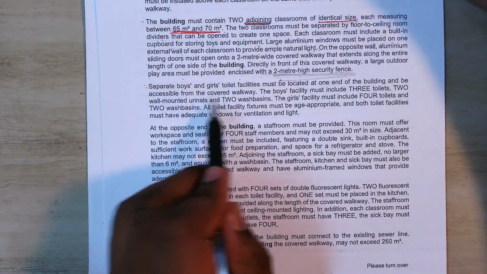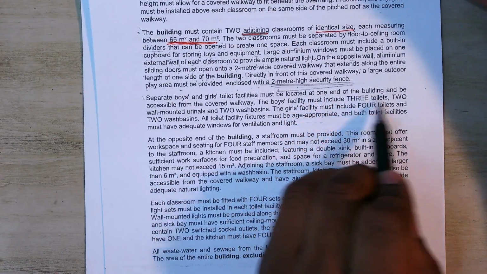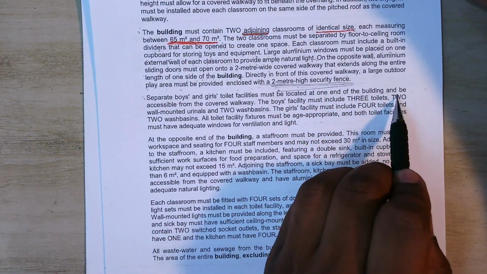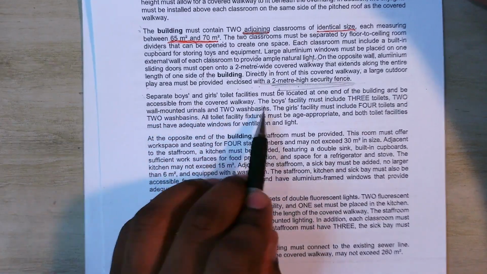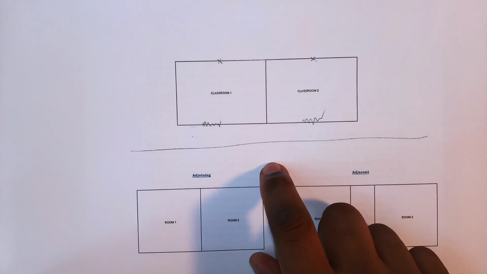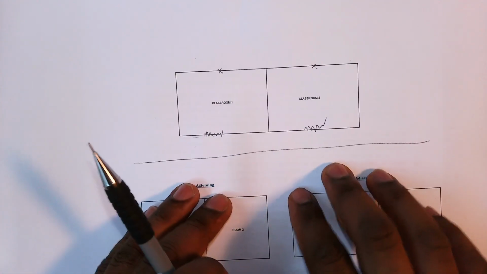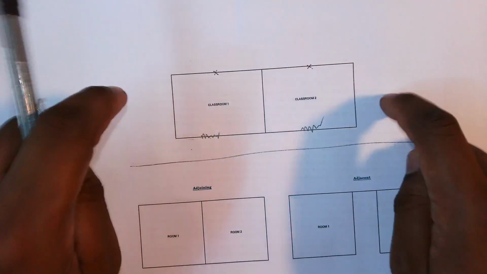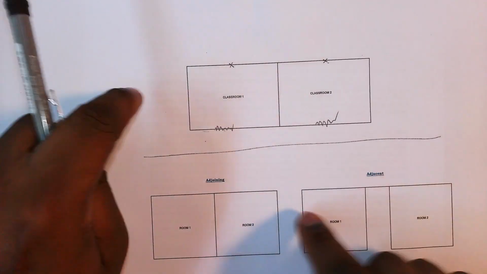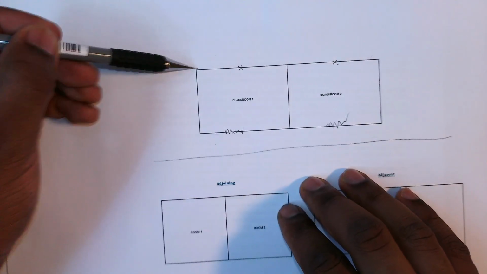Separate boys and girls toilet facilities must be located at one end of the building and be accessible from the covered walkway. They're talking about one end of the building. So this is the building. We have two ends, right? It's this end on my left and this end on my right. So I'll have to place the toilets on one end, either on my left hand side or my right hand side. If you choose to place your toilets this side, it's fine, you can place your toilets this side.